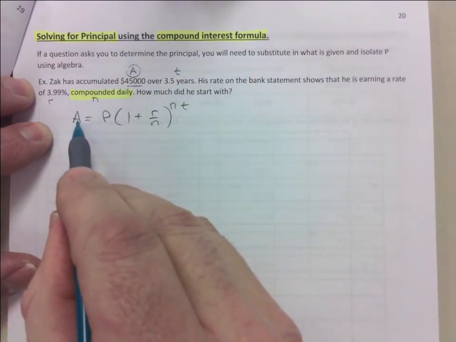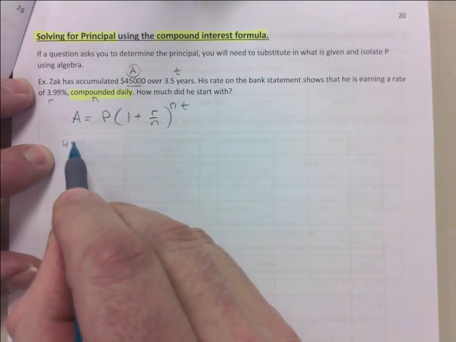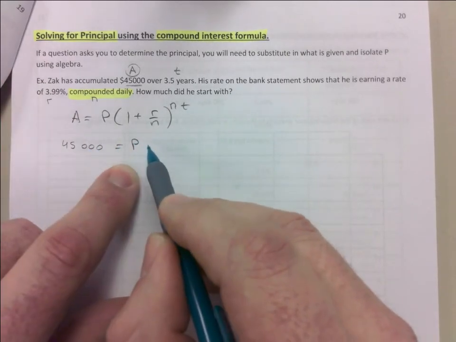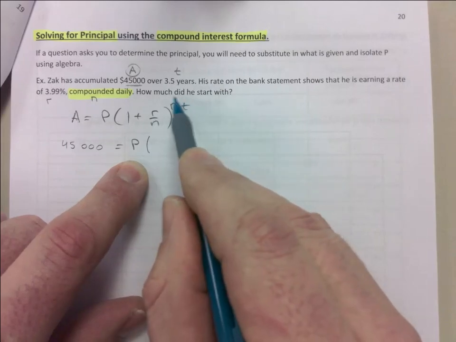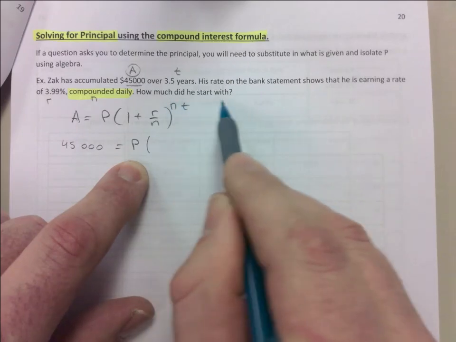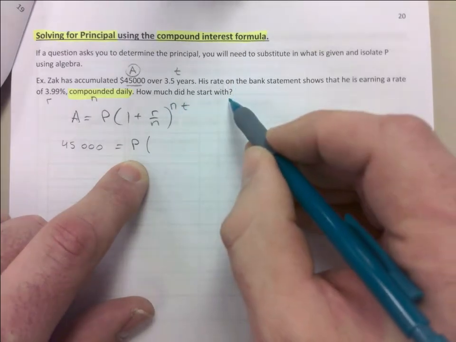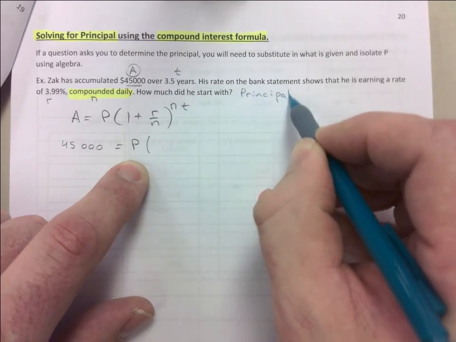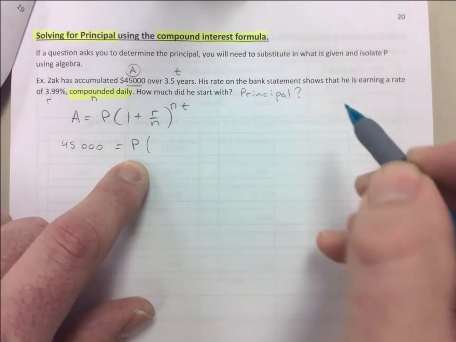So the 45,000 will go in for A here, 45,000. We don't know what P is. That's what the question is asking, right? How much did he start with? What was the initial amount? Can you write down, that's basically asking, what's the principal?